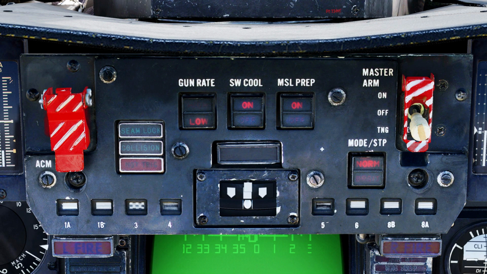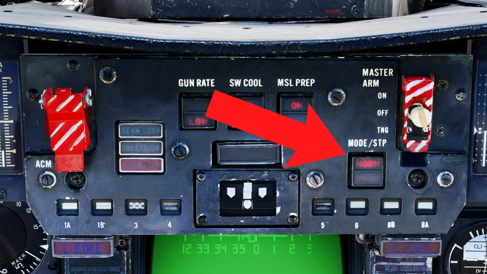You can also put the switch into a training mode, but this pretty much has no use other than being another off position that you can flip to even while the cover is down. Moving on over to the left, we have the missile step button. This allows you to change the behavior of your radar-guided missiles.